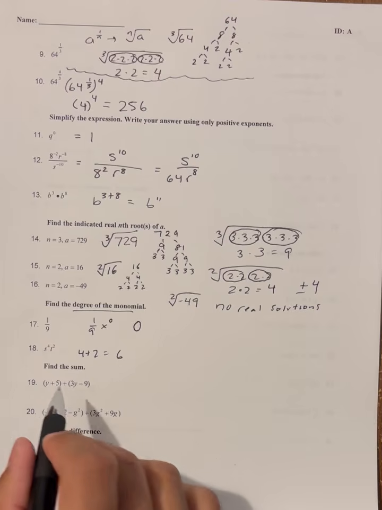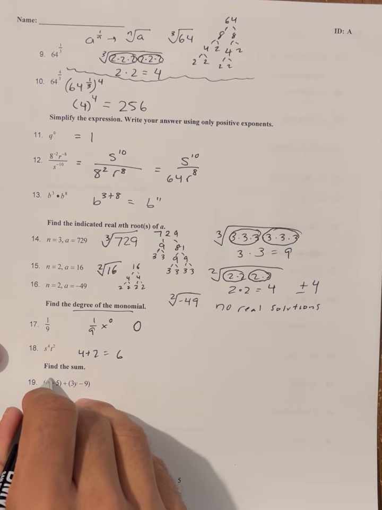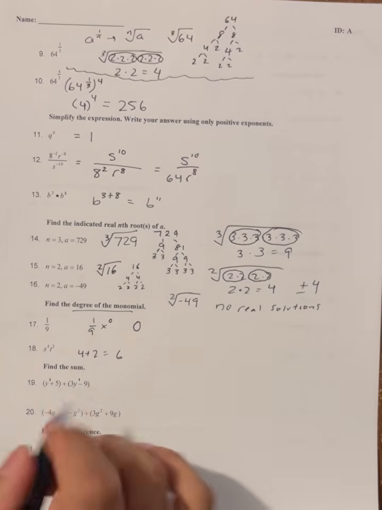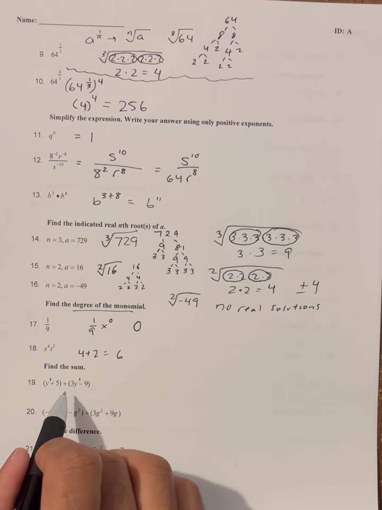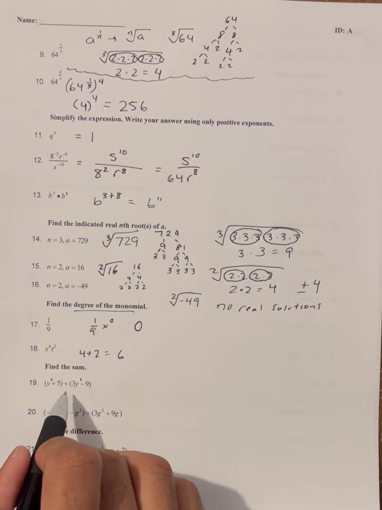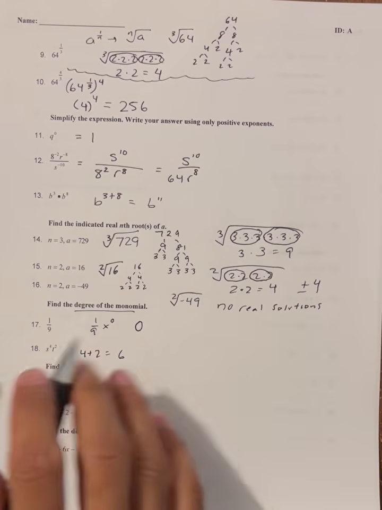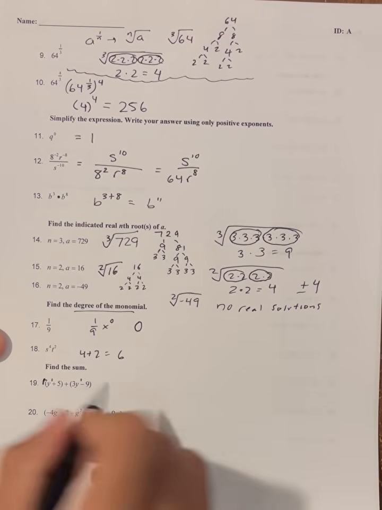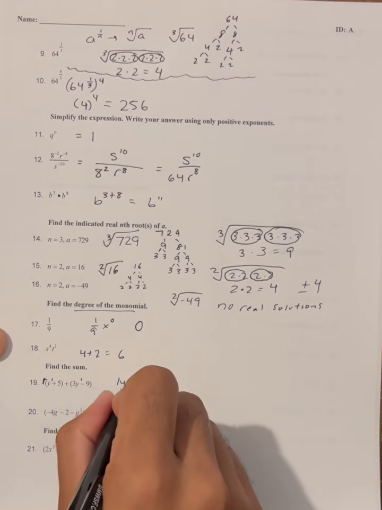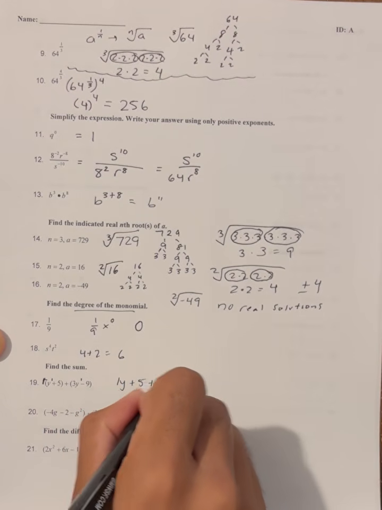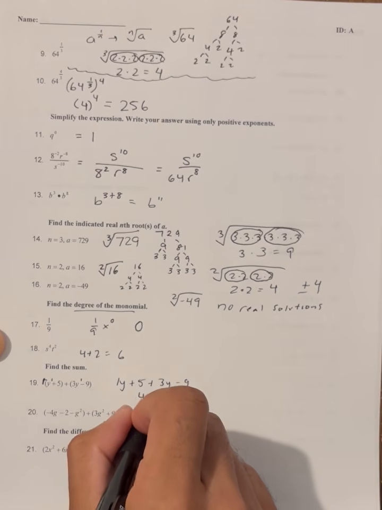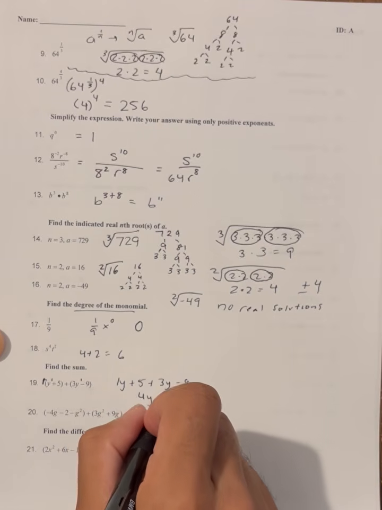You can't add the exponents, so you'll keep the exponents the same. This is 1 and this is 1. You're not going to add them and make it 2, right? In addition, we're just combining the coefficients in front of the variables. So y to the 1, y to the 1, all we're doing is adding the 1y, because that's what it is, right? 1y plus 5 plus 3y minus 9. So we're going to add 1 plus 3, which is 4y, and we're going to add 5 minus 9, which is minus 4.